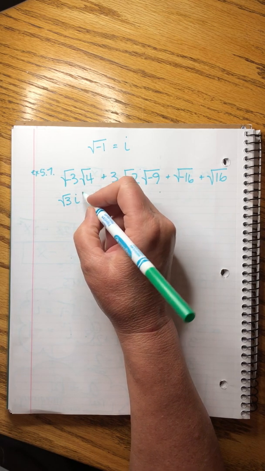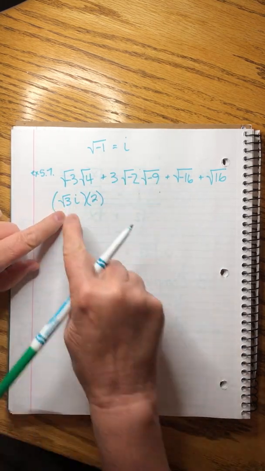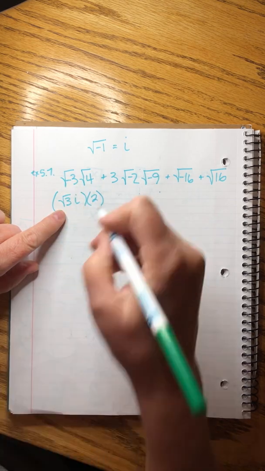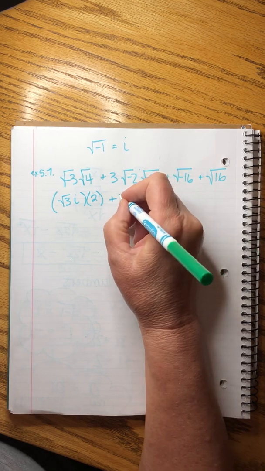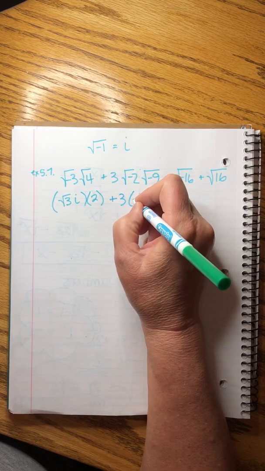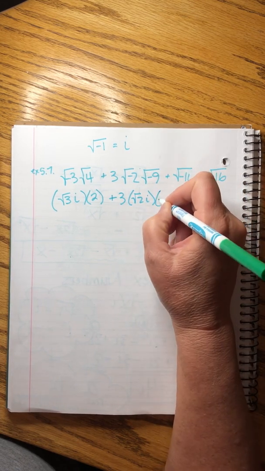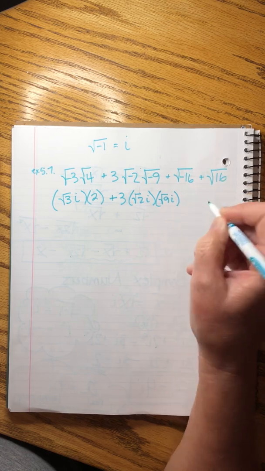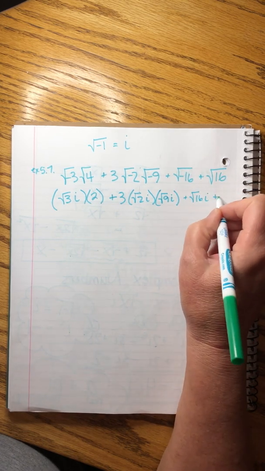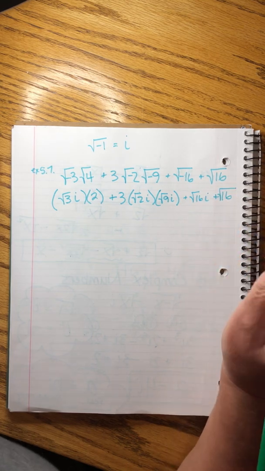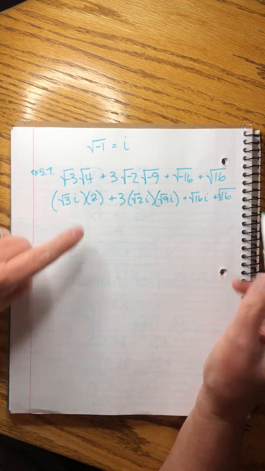So why don't we just fix that right away? I'm going to put this in parentheses, and then I'm going to put 2 in parentheses, so I see that's multiplication, just like there. Plus, okay, ready? We'll do the same thing here. It'll be 3 times square root of 2i times square root of 9i plus square root of 16i plus square root of 16. I stopped simplifying halfway through. There was too much going on, right? So I simplified that square root of 4 into a 2, and the other ones I just left.